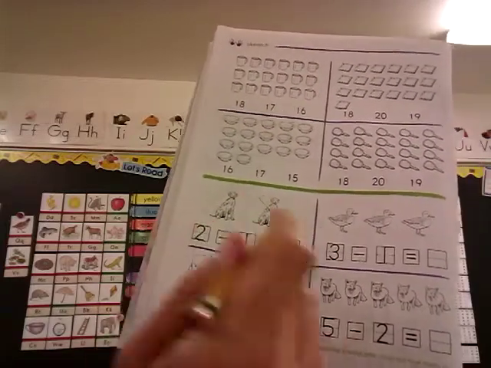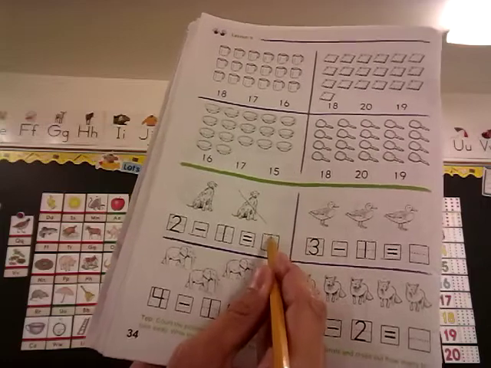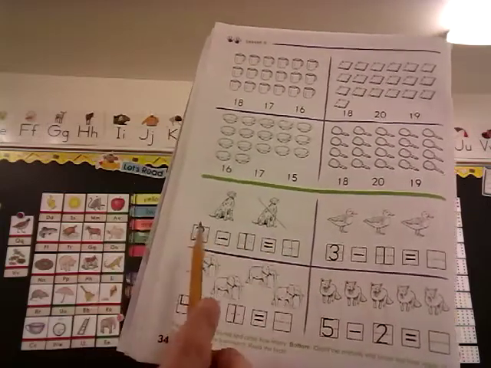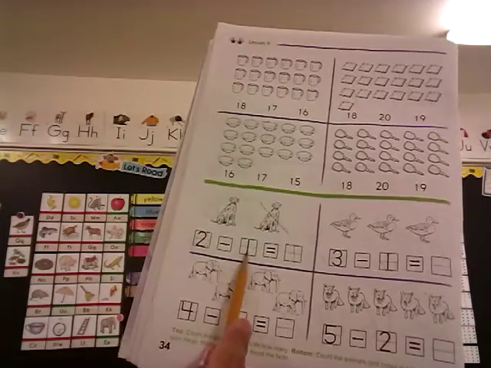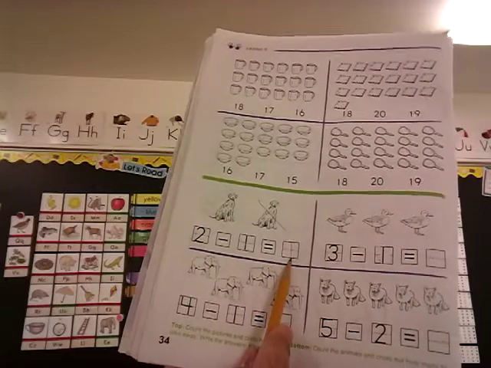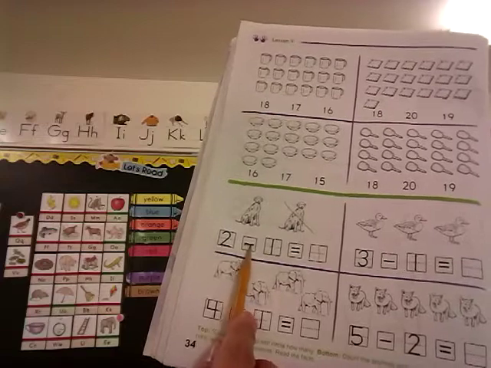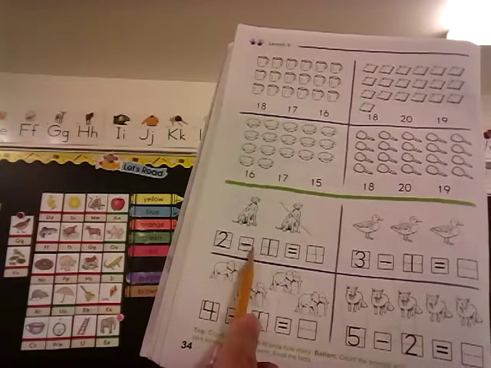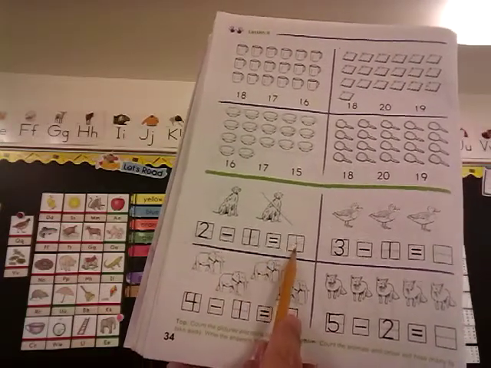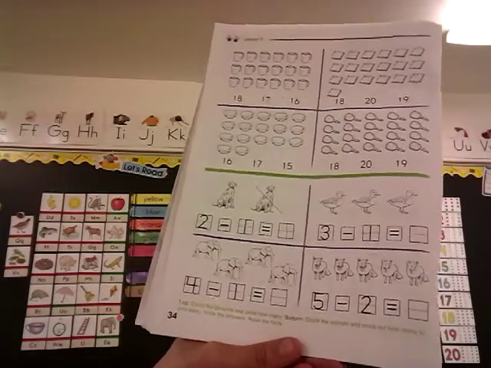1 dog, good job. So put a 1 in the box. So 2 minus 1 equals 1. Or if it's easier, you can call this takeaway. 2 take away 1 equals 1. Are you getting the hang of this subtraction, children?